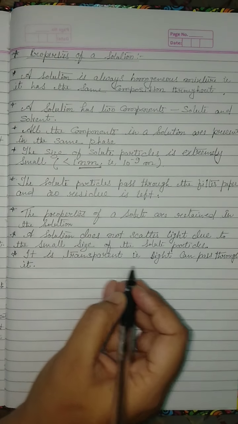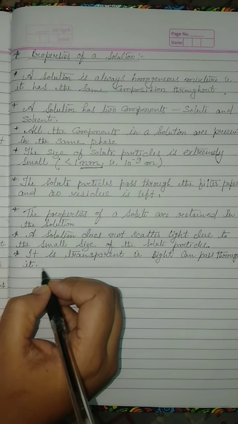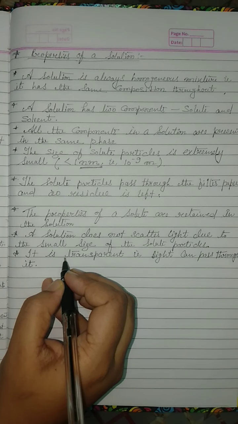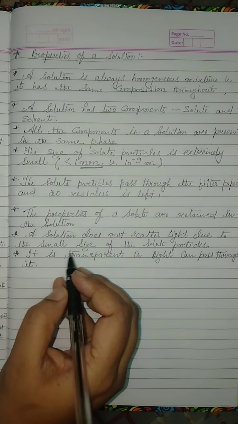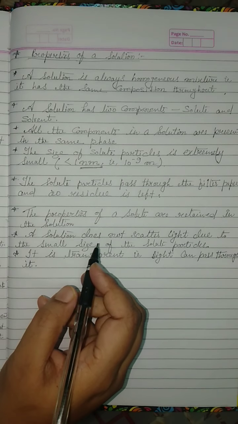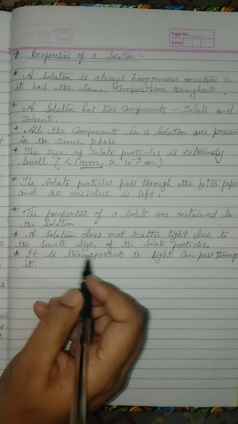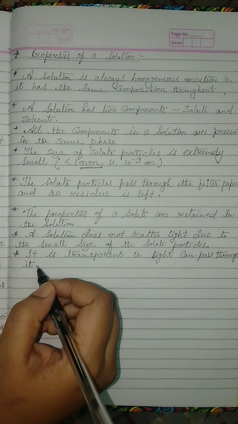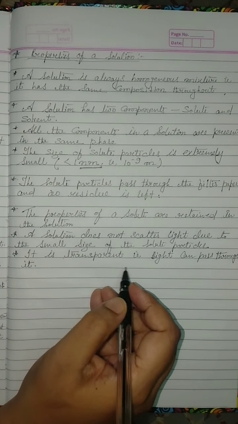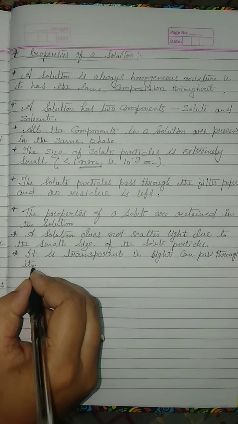It is transparent, that is light can pass through it. We already observed the activity. So true solution or solution, you all will observe this is crystal clear, means transparent. So the true solution or solution, it is transparent, that is light can pass through it.